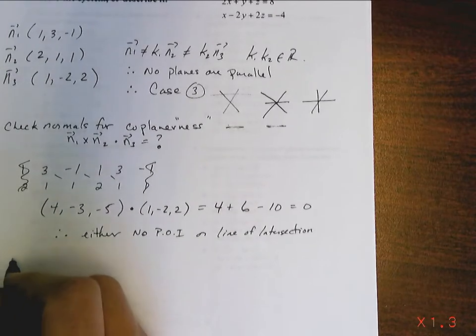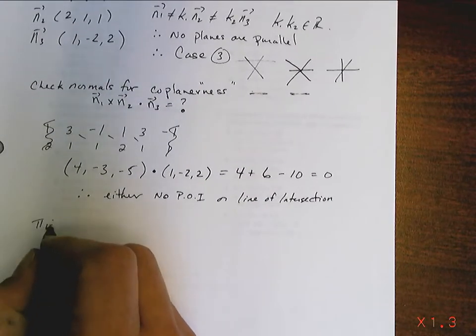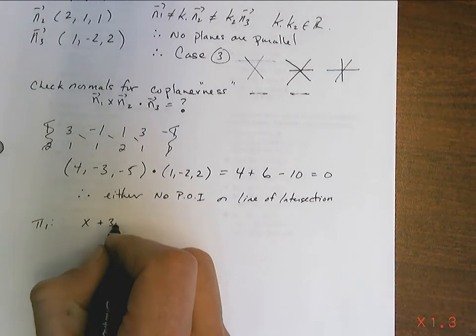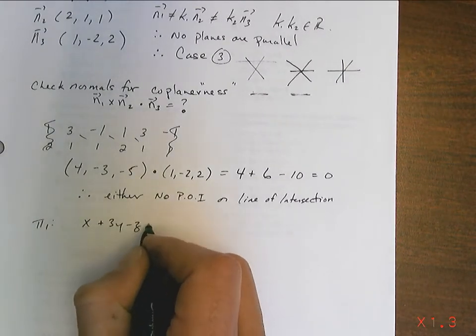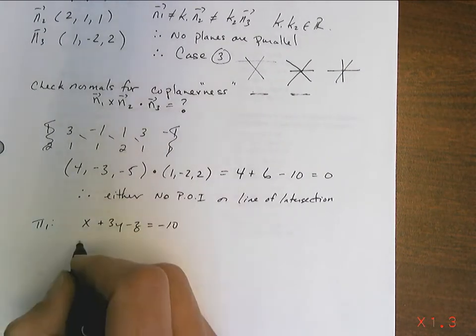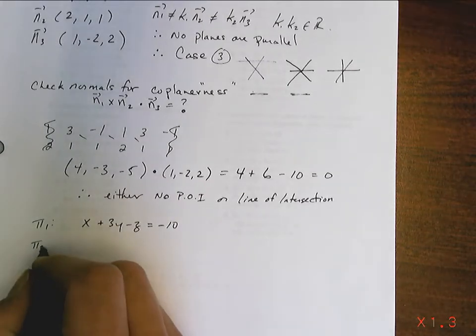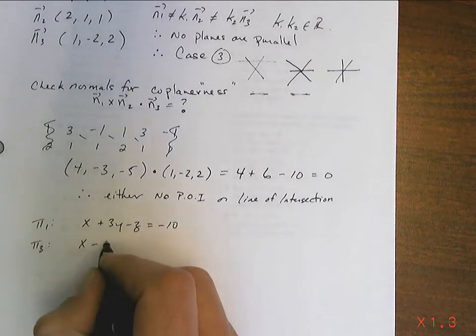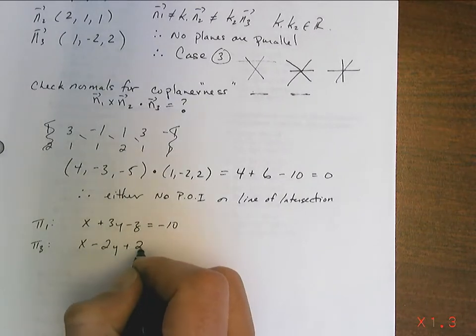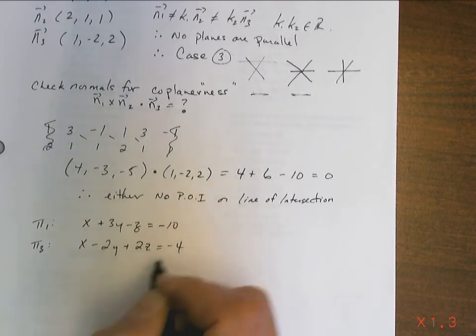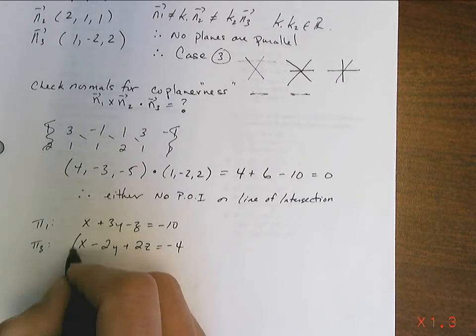Let's take plane 1. And let's do x plus 3y minus z equals -10. Let's take plane, how about we take plane 3? And we take x minus 2y plus 2z equals -4. And let's get rid of the x's.